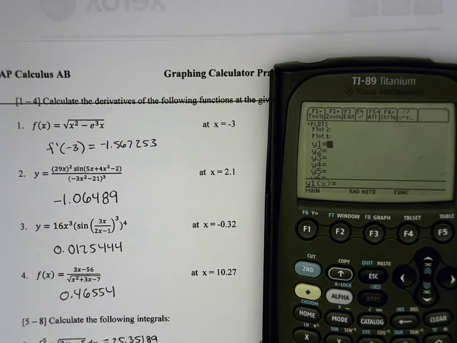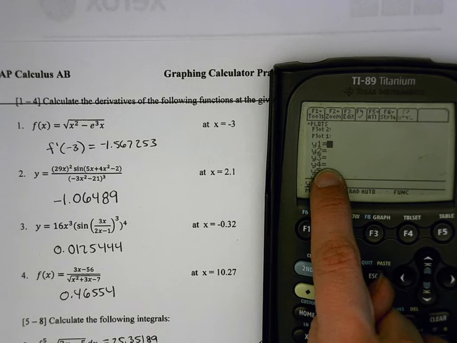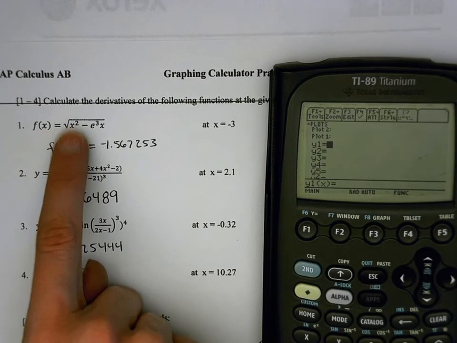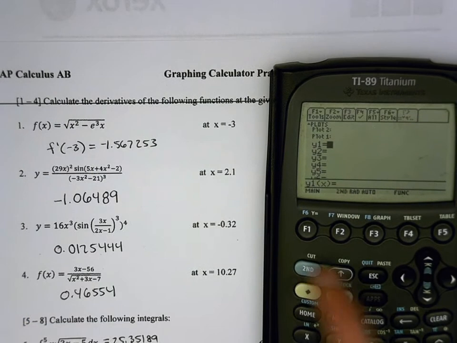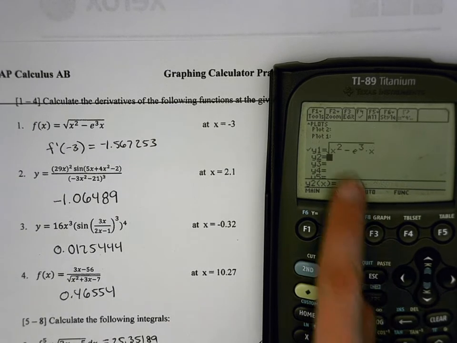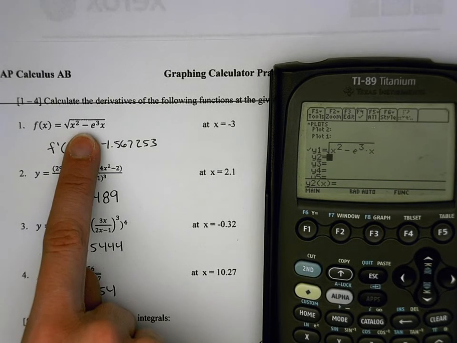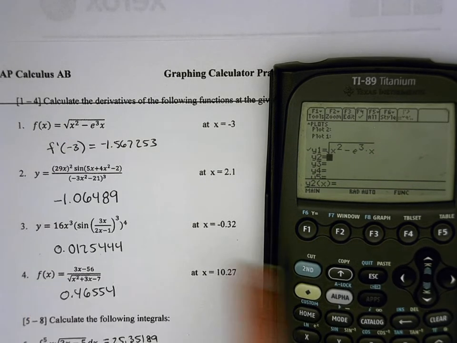Okay, so we would go to our y equals, which is here, right, so that we can see our graph, and we'd graph this function that we were wanting to take the derivative of. Square root of x squared minus e cubed times x. Right, so there's that function. And we're going to go ahead and graph that function.